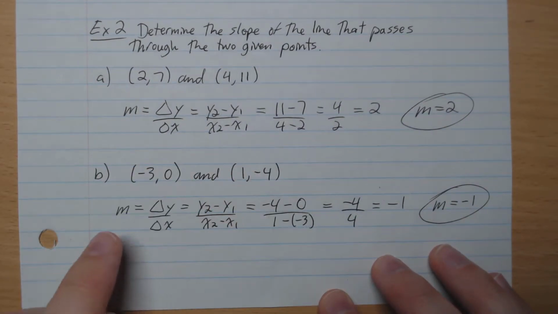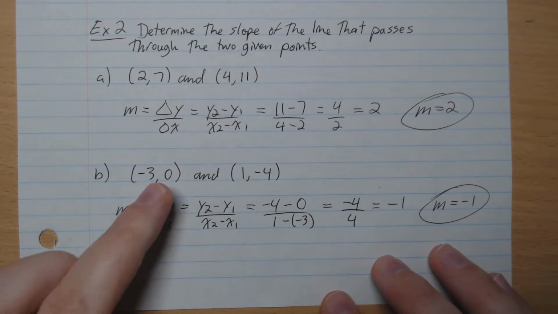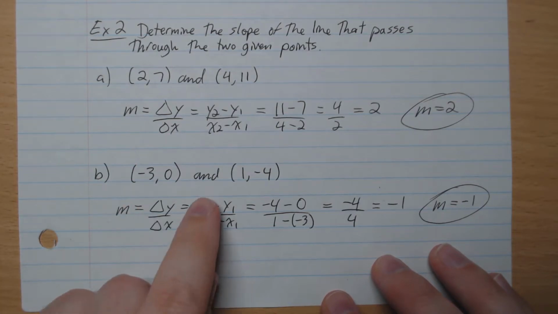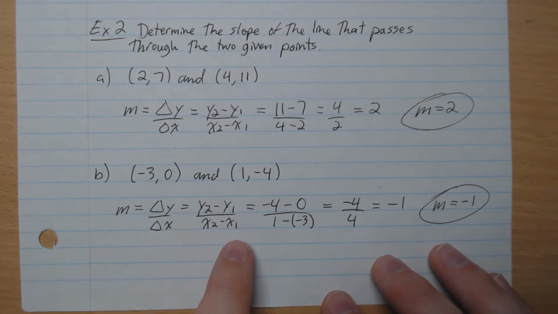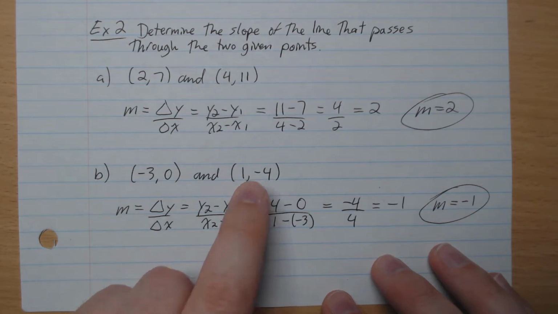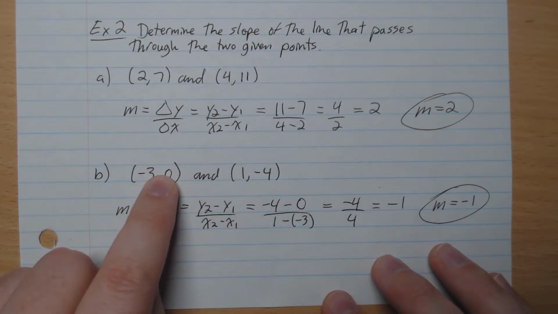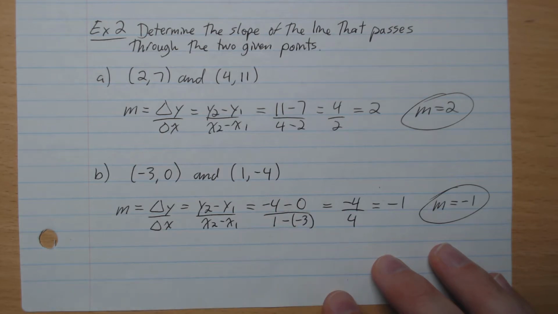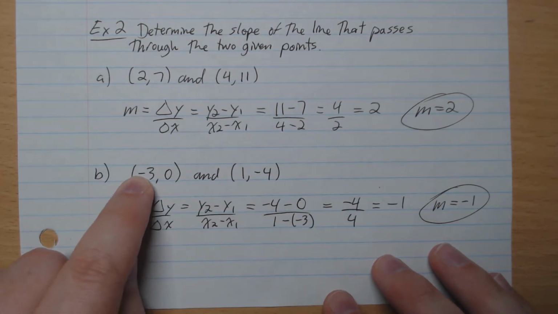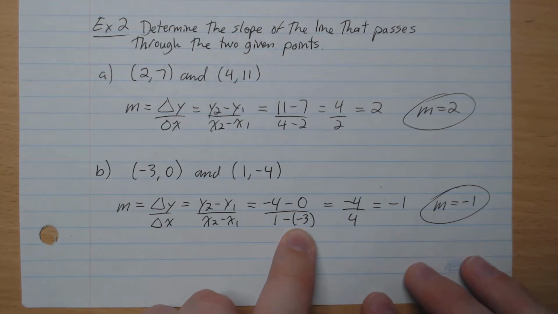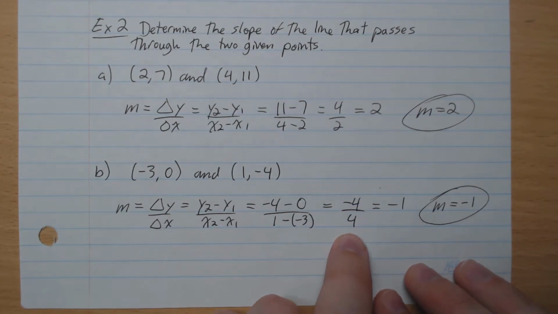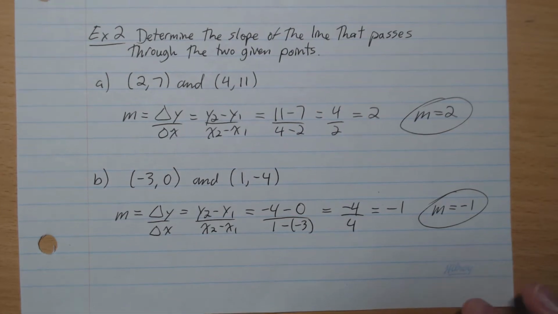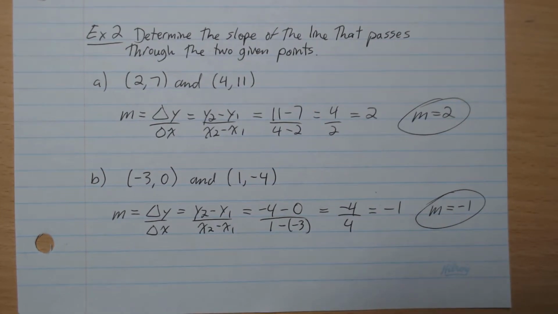Next, B. So slope is delta y over delta x, so y2 minus y1 over x2 minus x1. y2 is negative 4, y1 is 0. So negative 4 minus 0. x2 is 1, x1 is negative 3. So 1 minus negative 3, which gives negative 4 over 4, which gives negative 1. So the slope is negative 1.